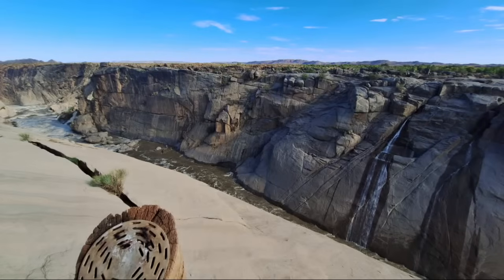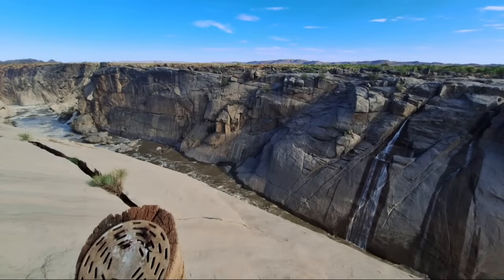The whole idea with this live stream was showing the upper parts of the waterfall, only to discover that they've closed it off because they haven't repaired the damage from the January 2023 floods. In a year's time, they've not repaired the damage.